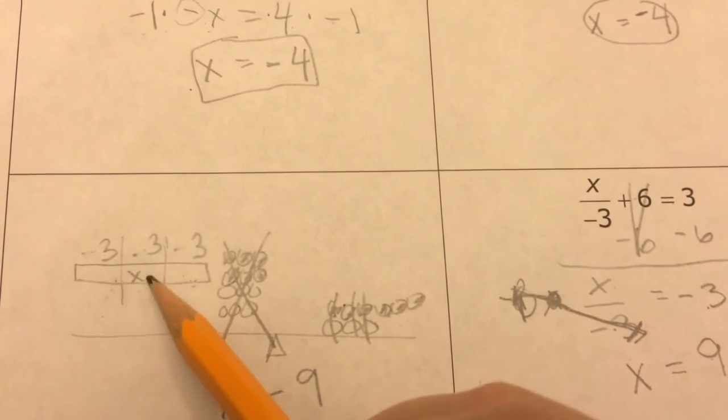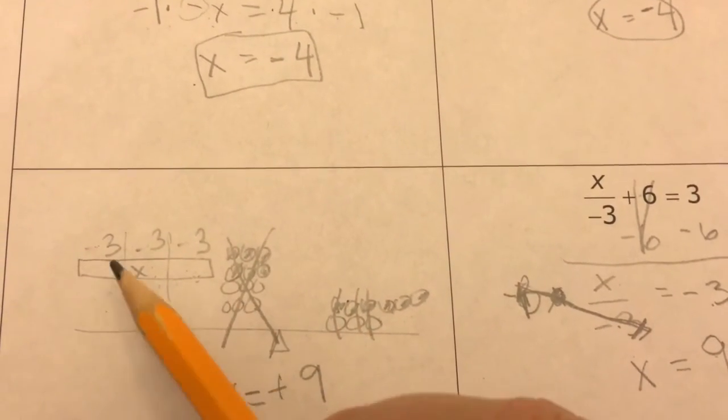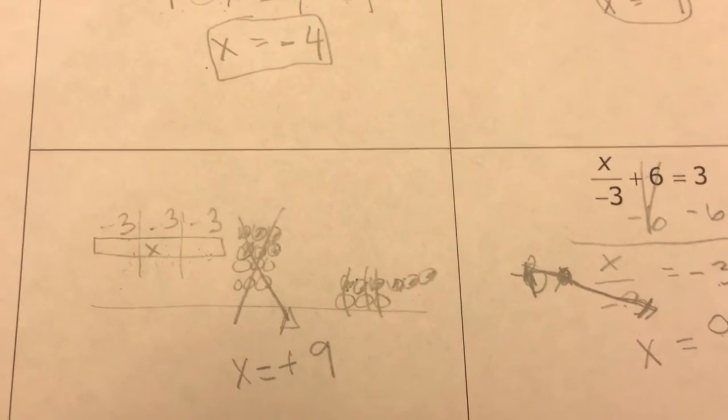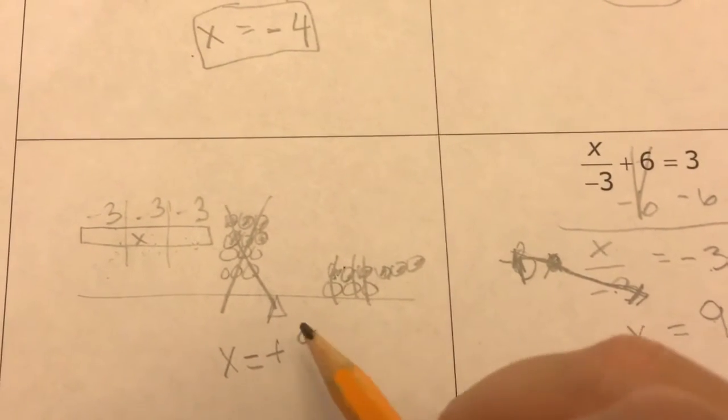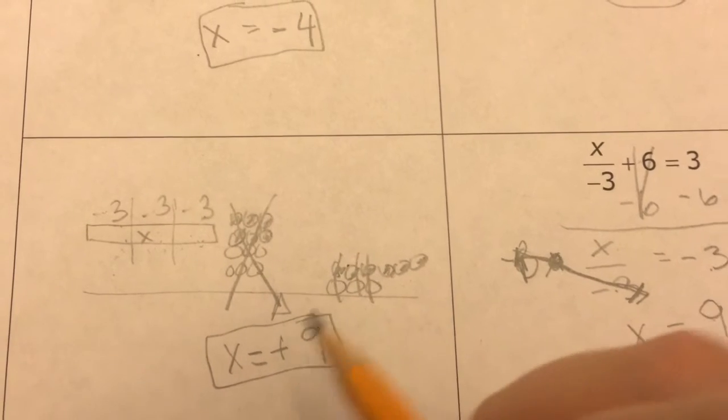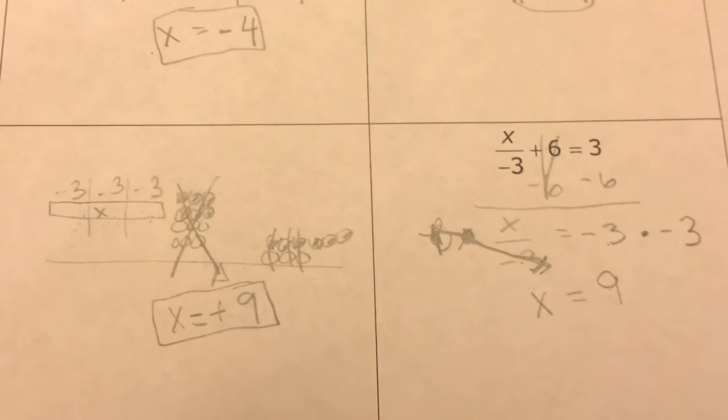See, even your teachers make mistakes. This is 3, this is 3, this is 3, this is +9, because 3 plus 3 plus 3 is +9. See why it's good to draw the pictures and do the math? Make sure you get it right. So, there we go. There's our next problem.